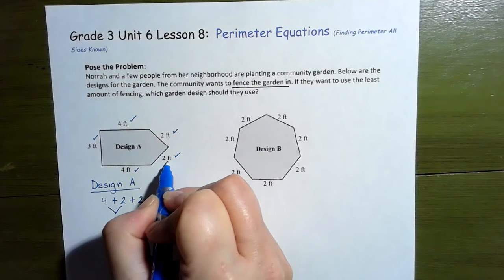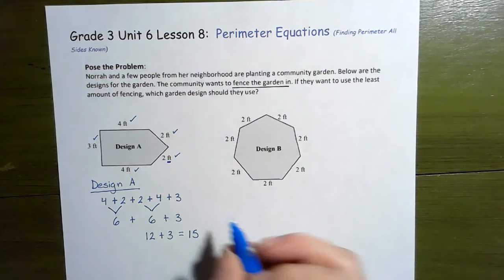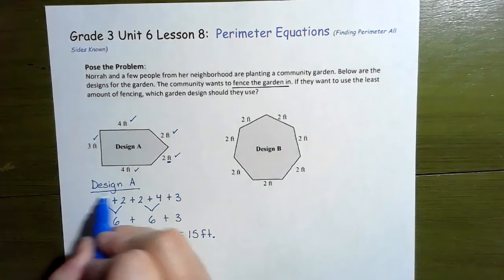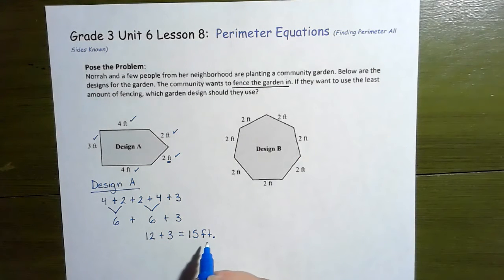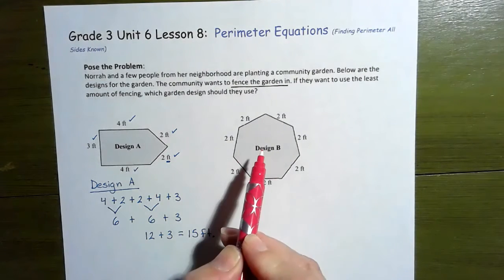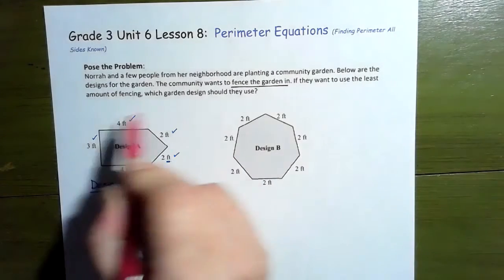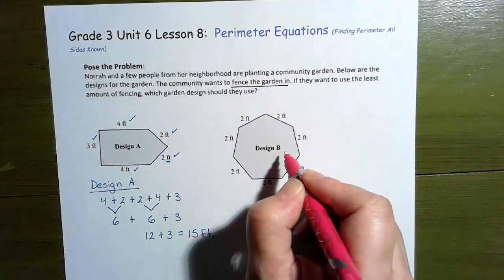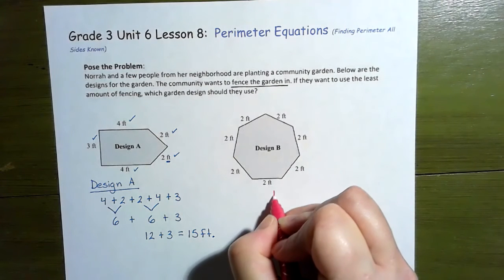We're measuring design A in feet, so we want to make sure that we record our unit of measure. So design A is 15 feet. Great work. Are we done? Say it to your screen. Not quite. We want to choose which garden design is going to use the least amount of fencing. So we also need to find the perimeter for design B. Let's look at design B.